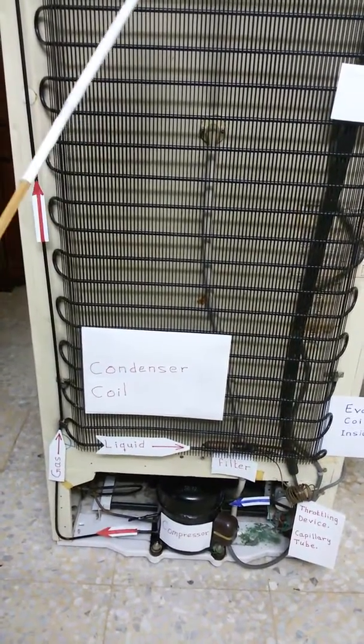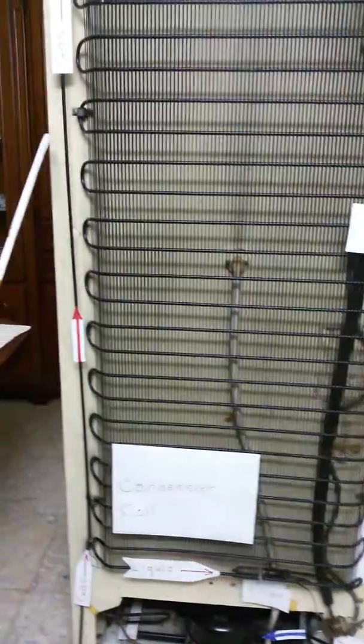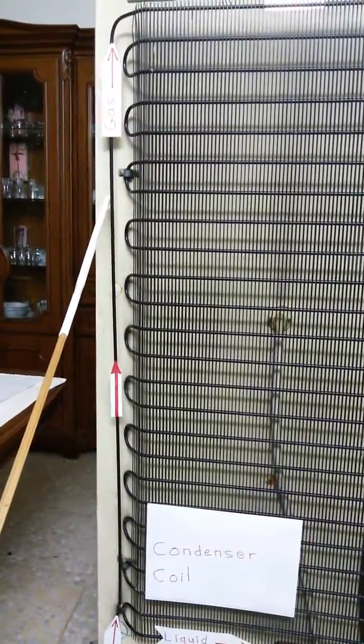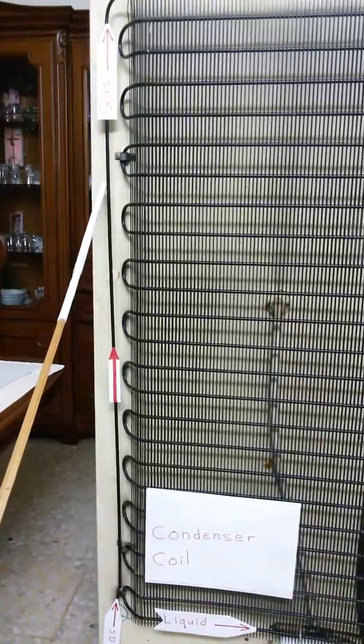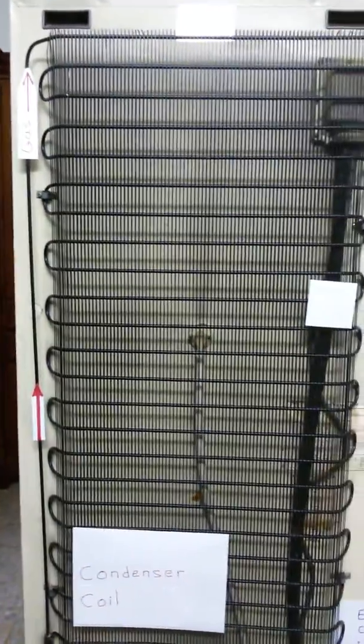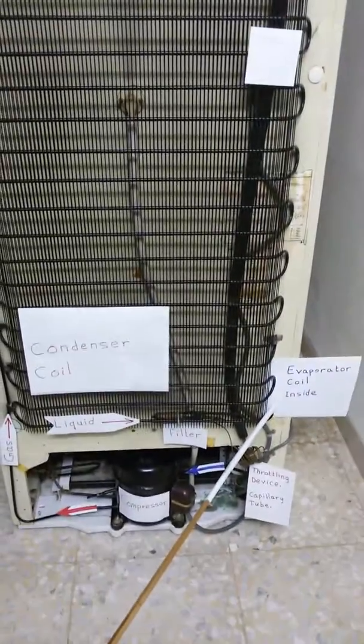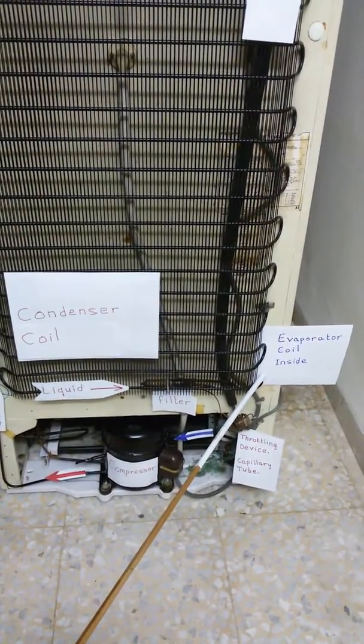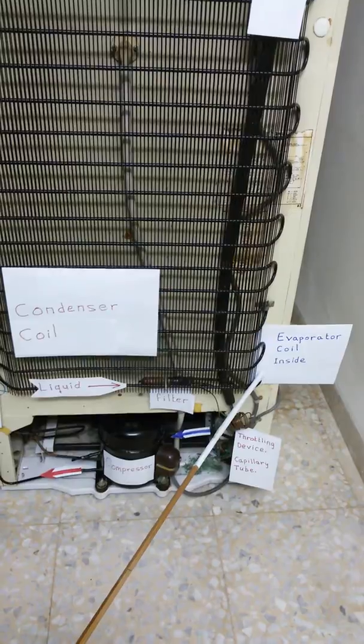So it goes in the condenser coil in a state of gas, and it comes out from the condenser coil in a state of liquid.